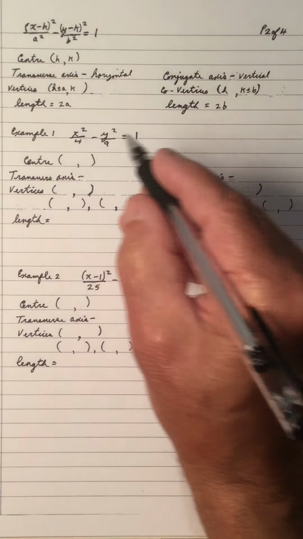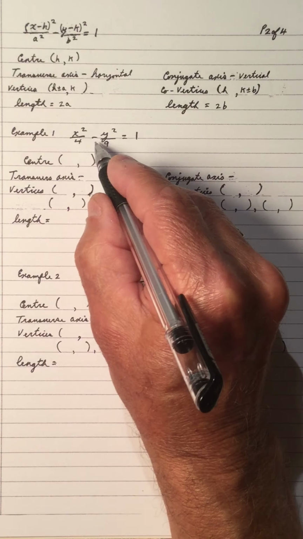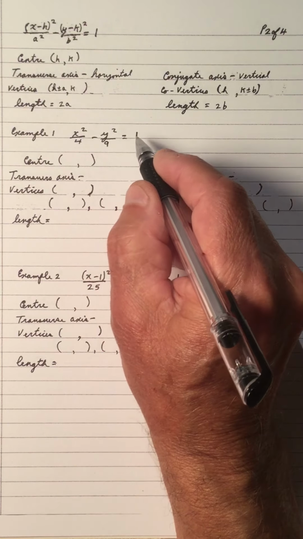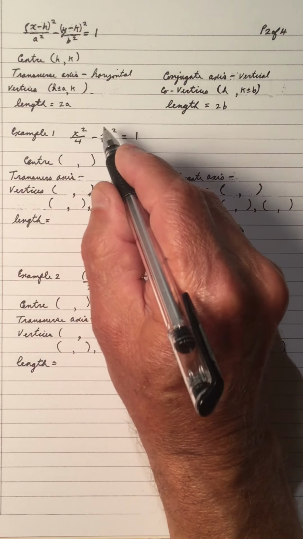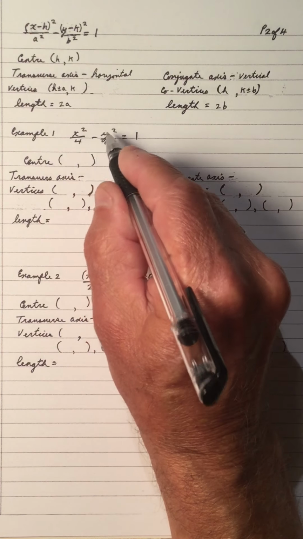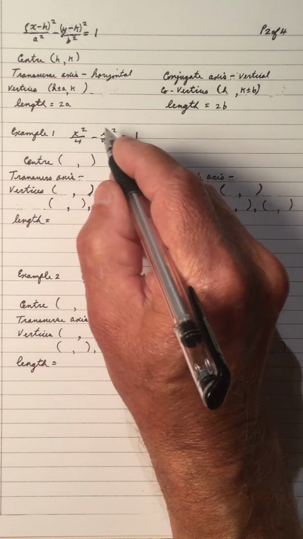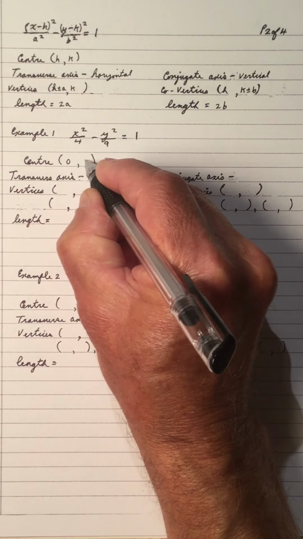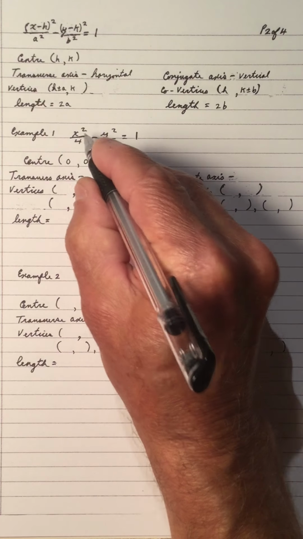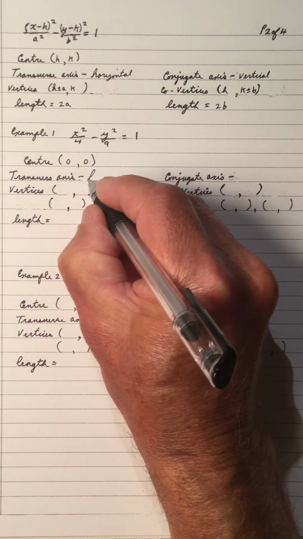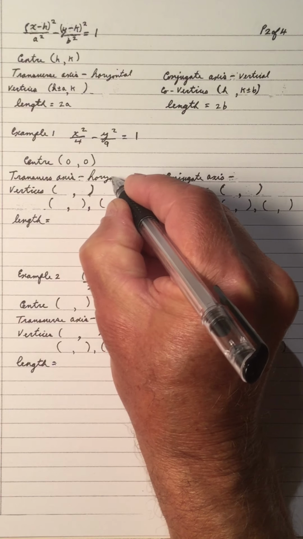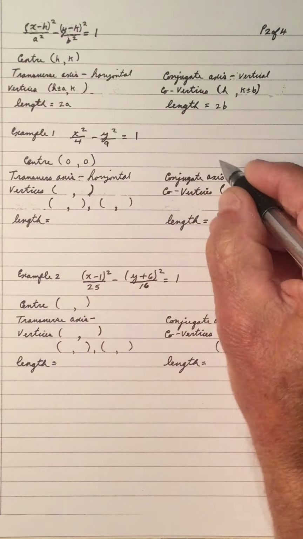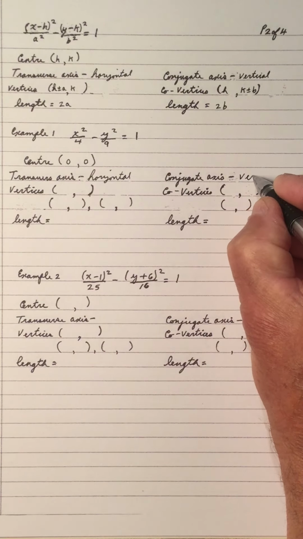So let's do some examples. I have example 1 here. X squared over 4 minus y squared over 9 equals 1. Transformational form, x is positive, y is negative, x squared, y squared. We have a hyperbola. Center, notice there's no brackets, and we have a 0 and a 0. The transverse axis, because x is positive, is horizontal. That means the conjugate axis is vertical.